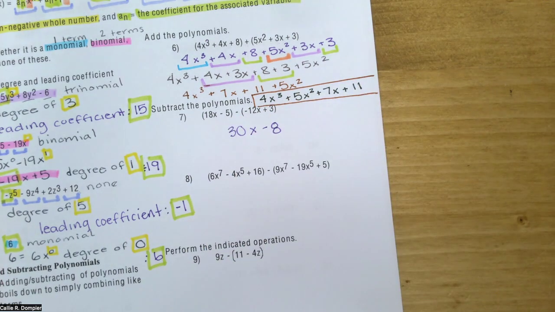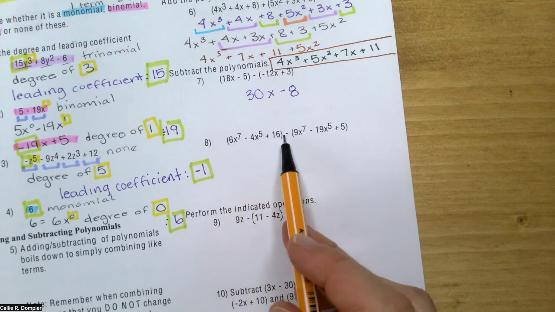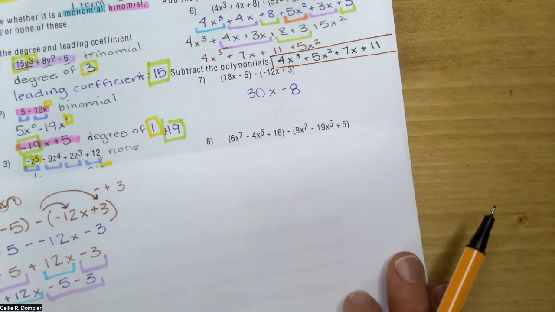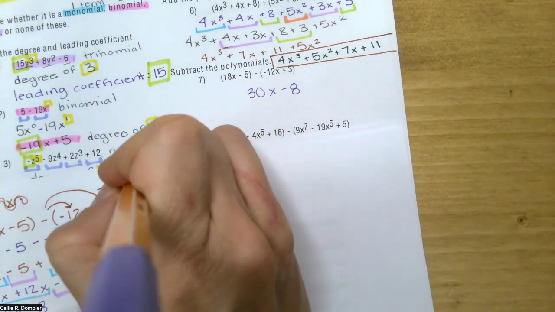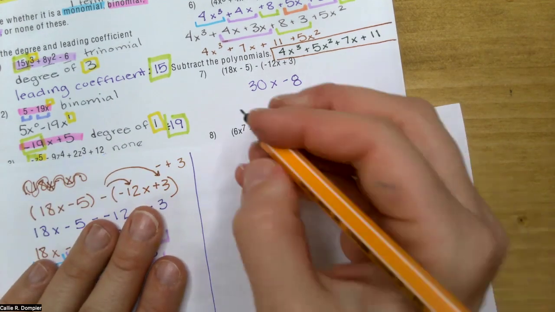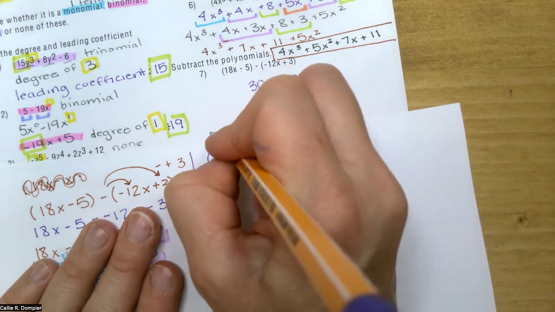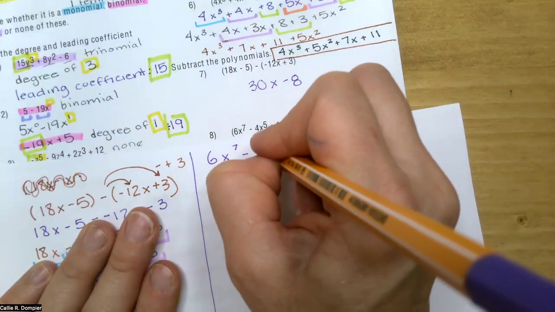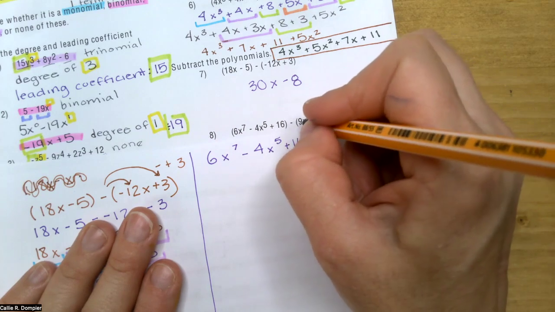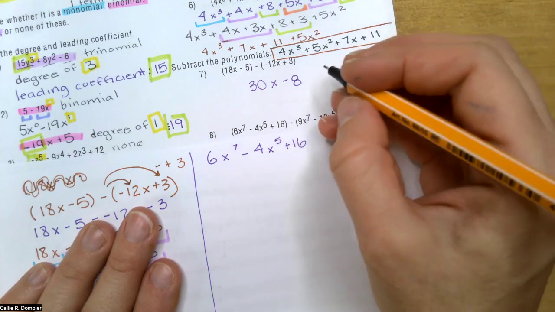Good? All right, for number 8, we're going to have to do that subtraction again. So we're going to have to distribute the minus sign. I'm going to get rid of these first parentheses. 6x to the 7th minus 4x to the 5th plus 16 minus a positive 9x to the 7th.